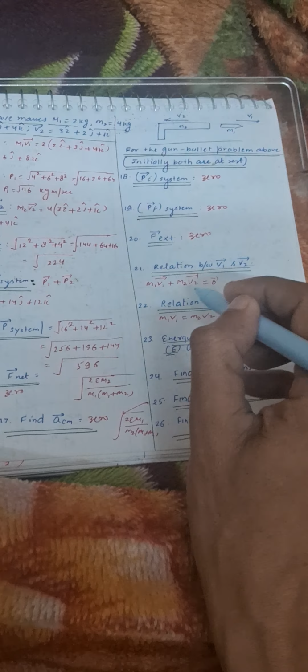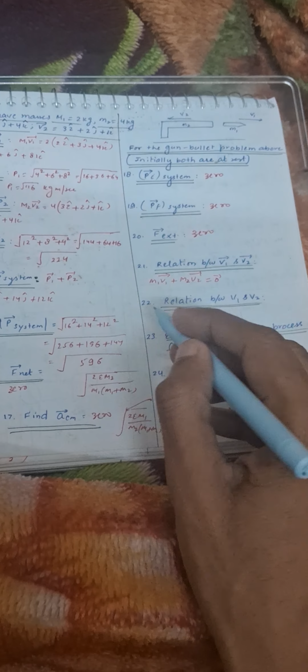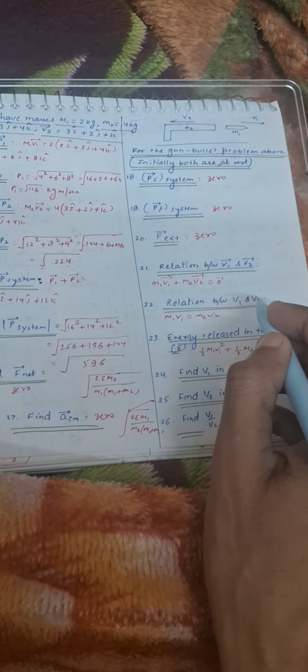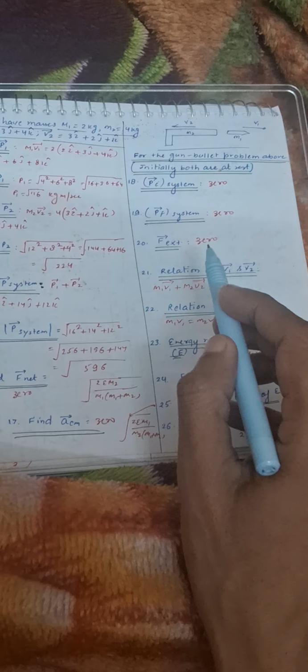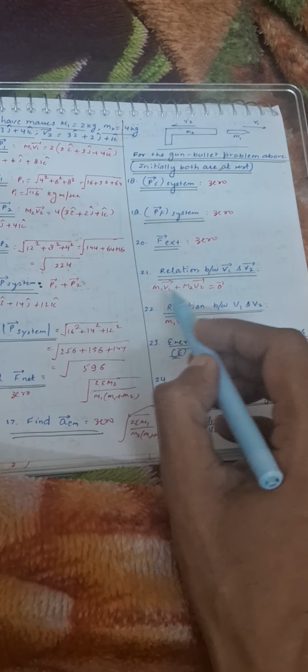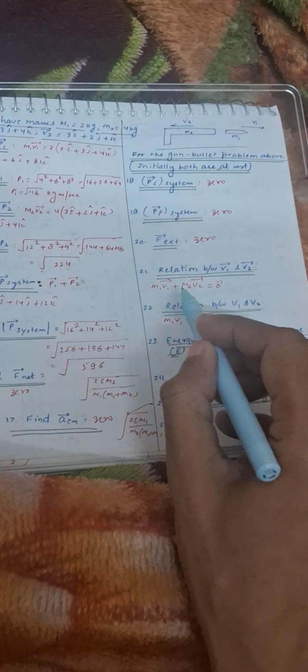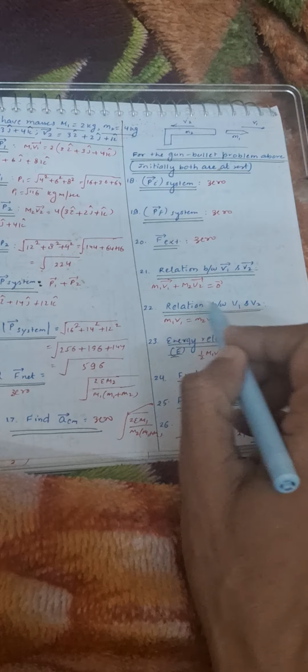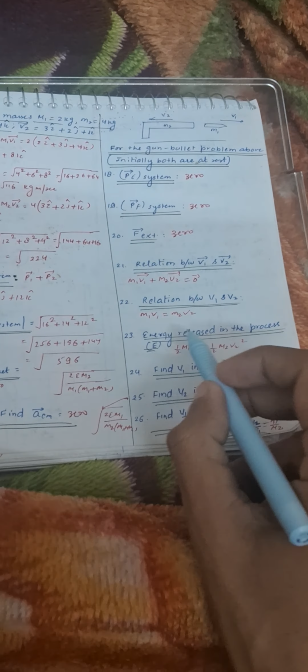Next is relation between vector v1 and vector v2. So the net momentum is 0. That means m1 v1 plus m2 v2 is 0. Next is relation between speeds v1 and v2. Using sign convention, v1 is positive, v2 is negative. So in magnitude m1 v1 is equal to m2 v2.